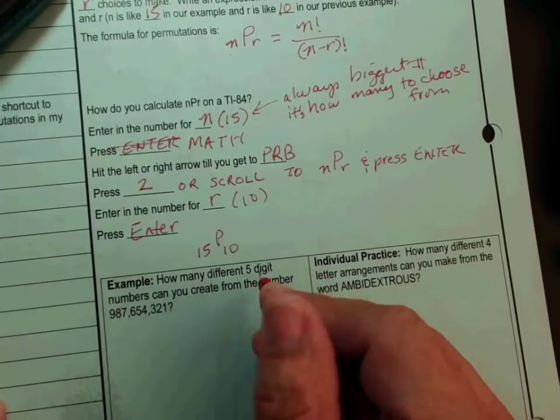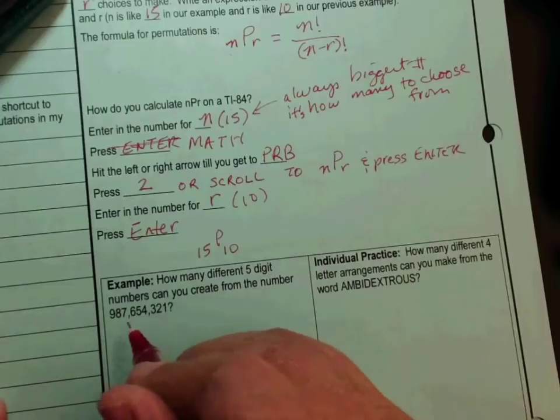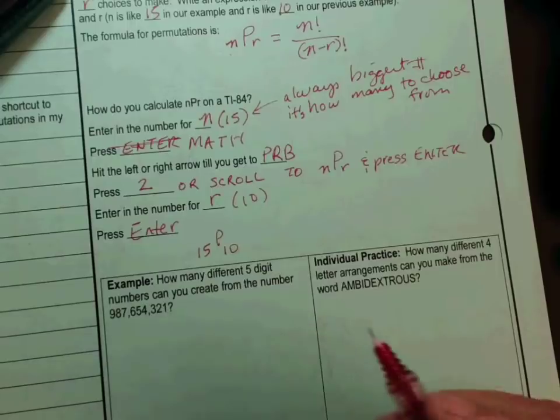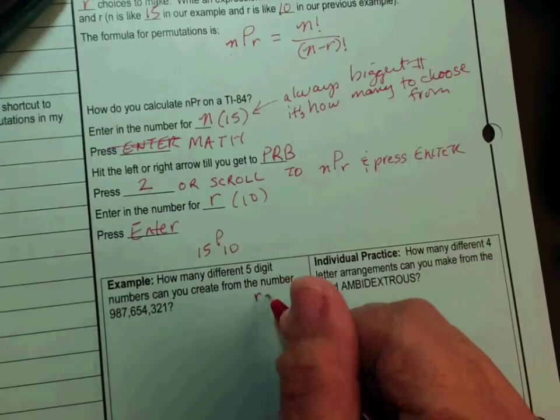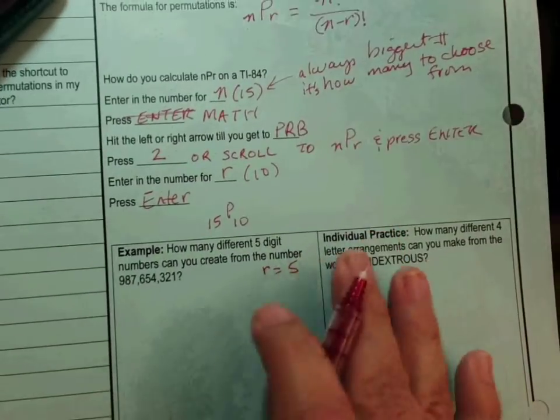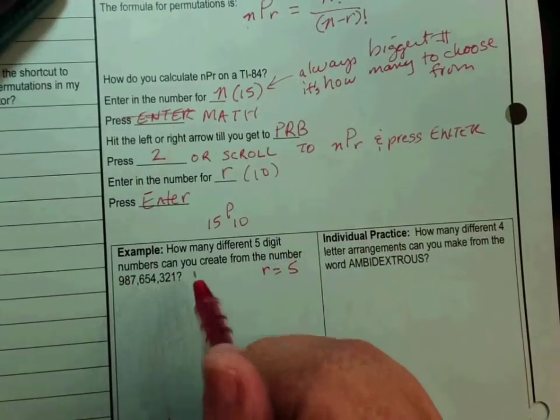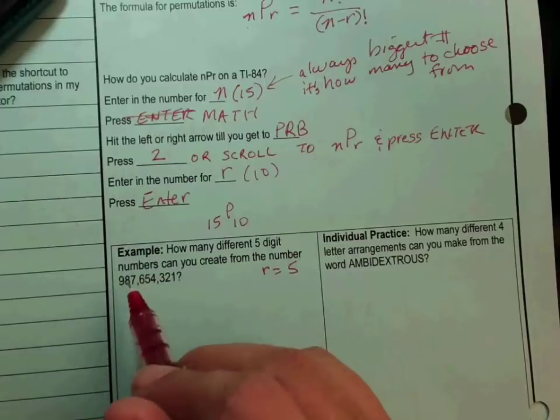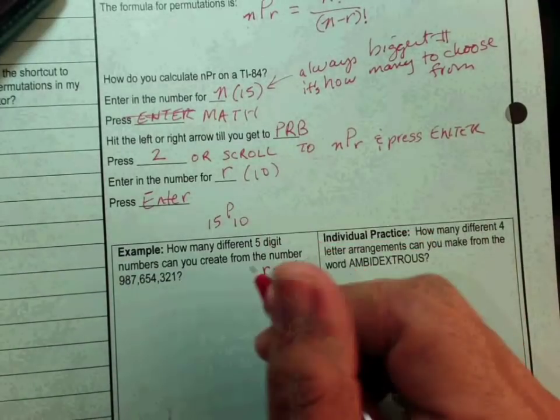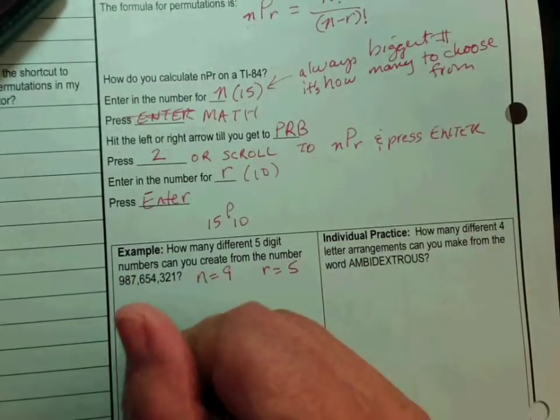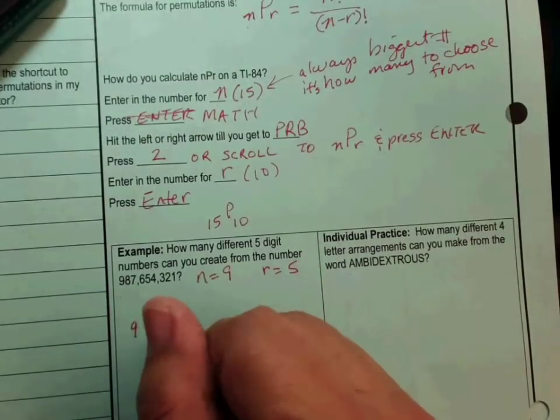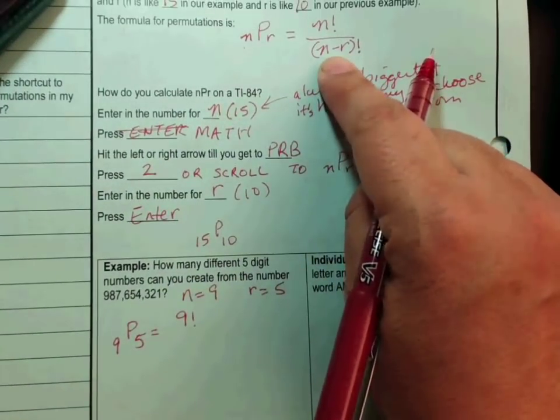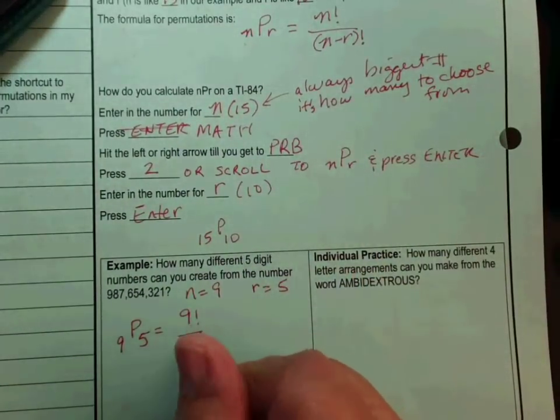So you have, how many different 5-digit numbers can you create from the number 987,654,321? Well, R is going to be 5 because I'm only going to pick 5 digits, all right? And I'm only rearranging these digits, so how many do I really have to choose from? There are only 9 digits here, so N is 9. So I would be doing 9P5. And it's good for you to actually know how to substitute into this formula up here, so you can show, hey, I know what I'm talking about.